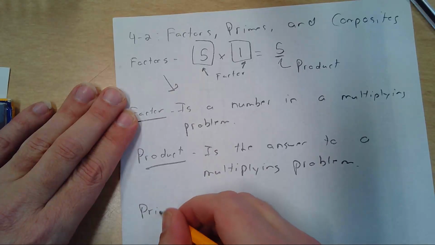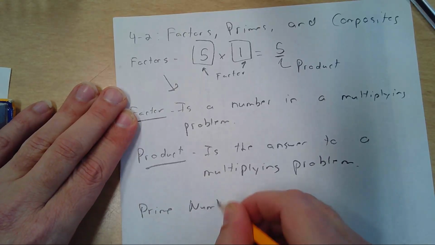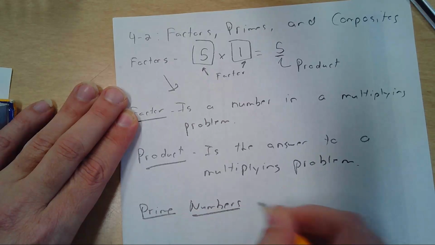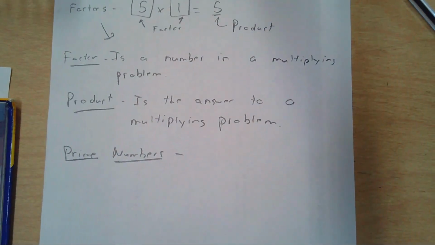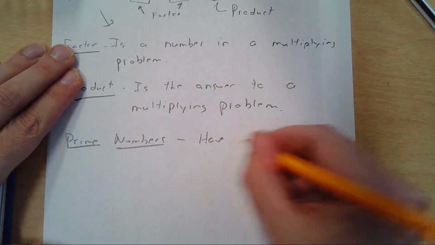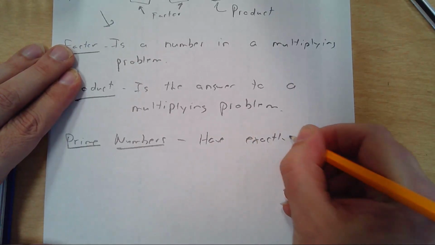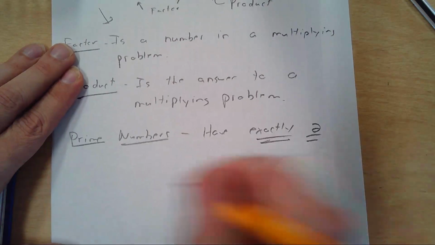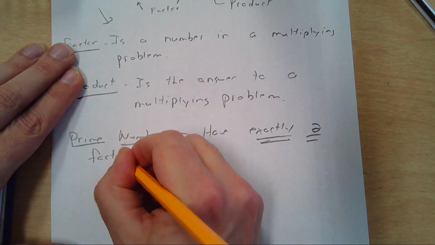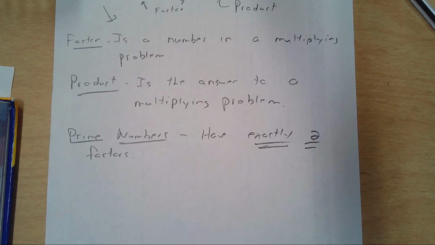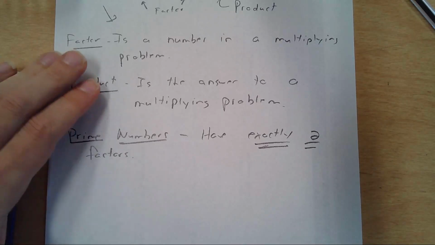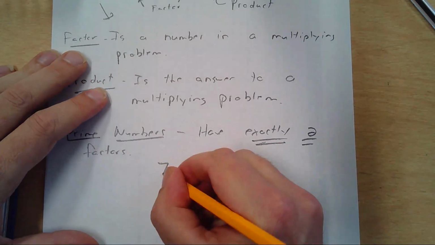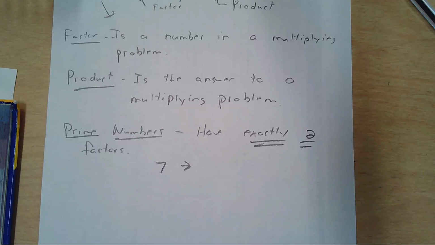Prime numbers have exactly 2 factors. Exactly 2 factors. So if I wrote out the number 7, what times what equals 7? 1 times 7.